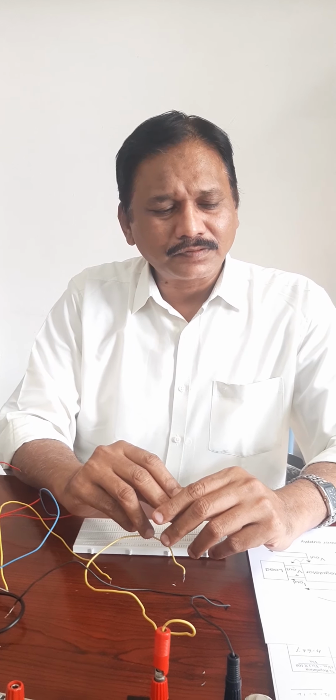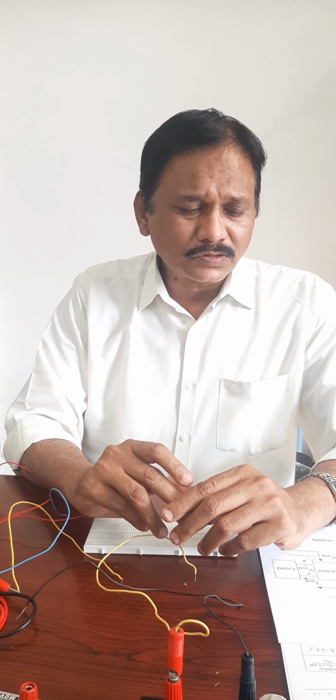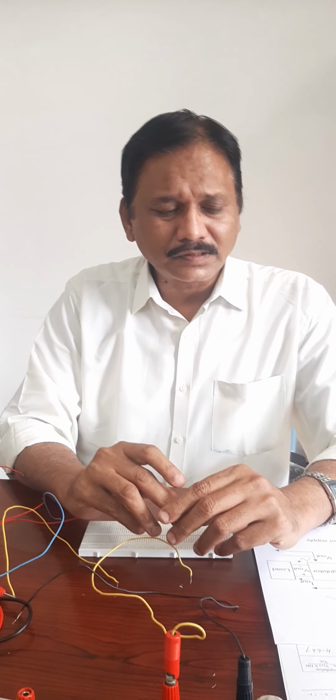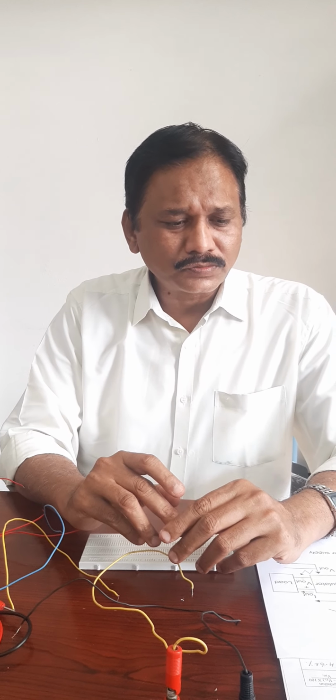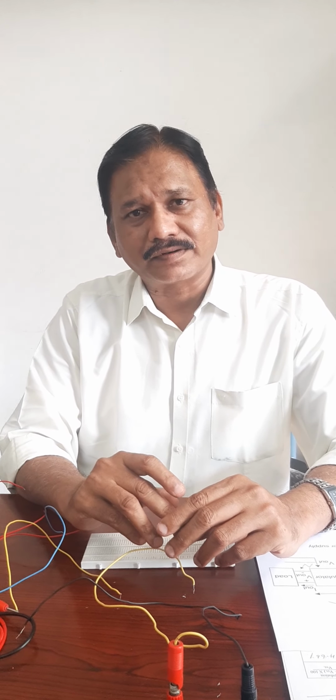As a part of the curriculum, for you, the EDC lab is there. In this EDC lab, one of the topics is rectifiers and filters. In this particular topic, for this particular lab, I am going to give the demo related to the performance characteristics of the half wave rectifier.